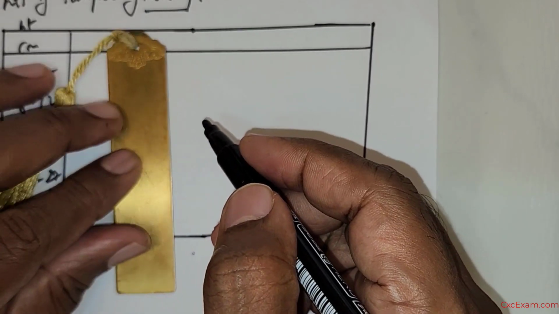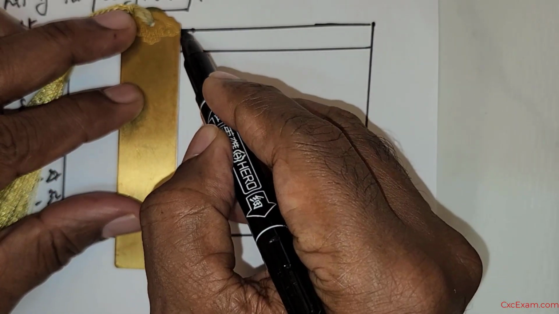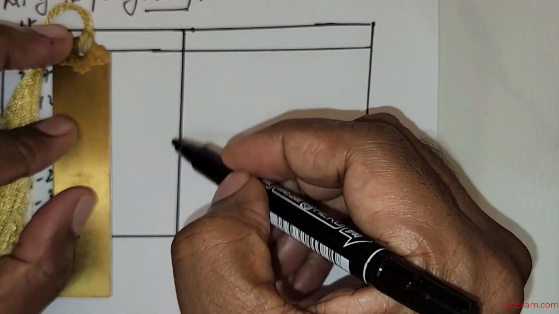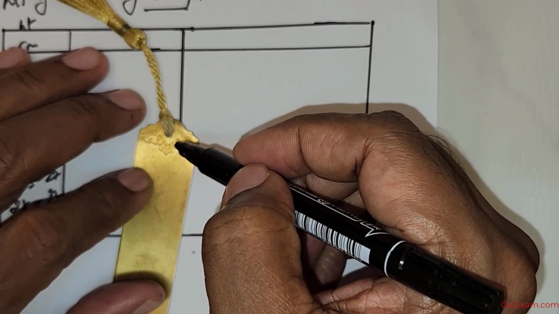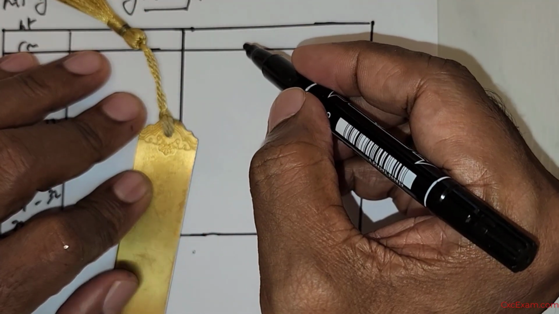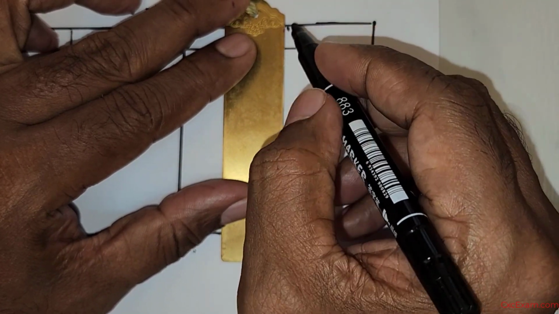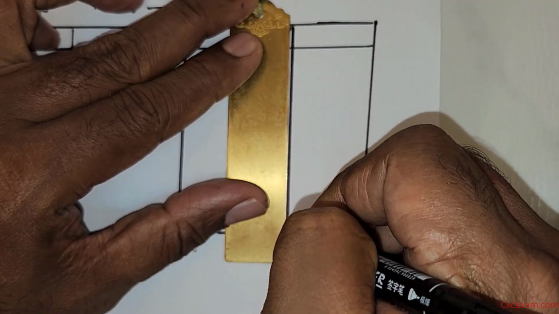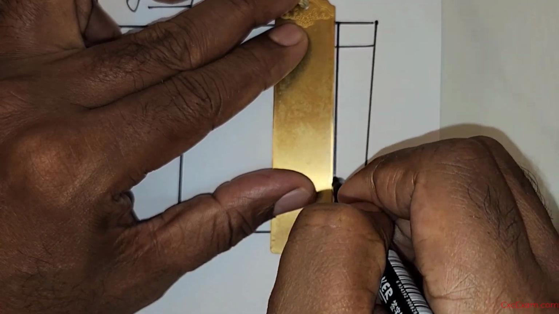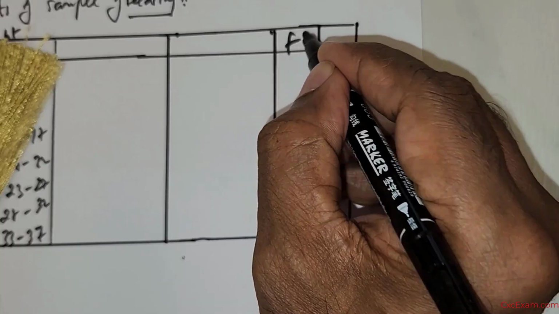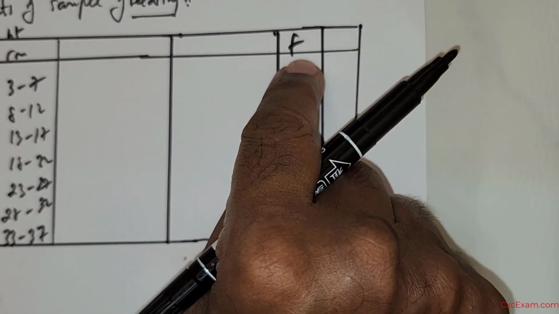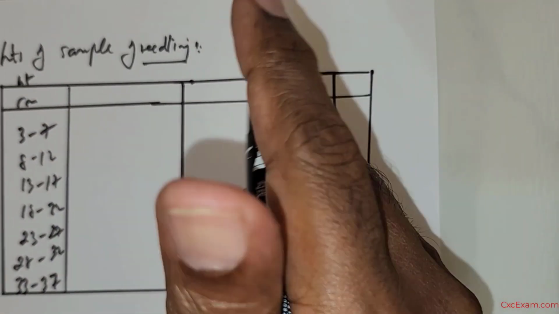Now this block is not given, but we have to complete this block. And what else is given is the frequency. So this is the frequency. This is given. Now we will have to evaluate these things.